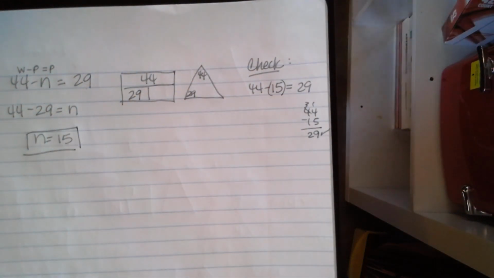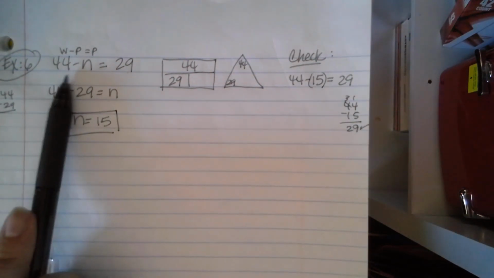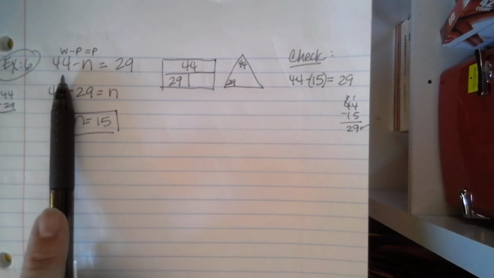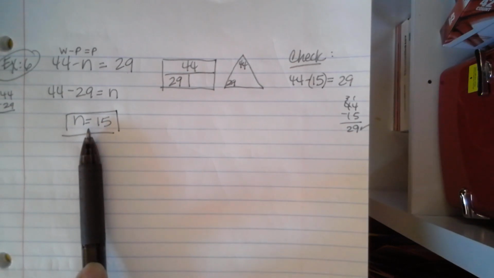Okay, I want all eyes up here right now because I've said this, and y'all keep telling me something different to check. This 44 minus n equals 29. That is the problem I gave you to solve. Yes or no? You said that n was equal to 15. Yes or no? So, hear me carefully.